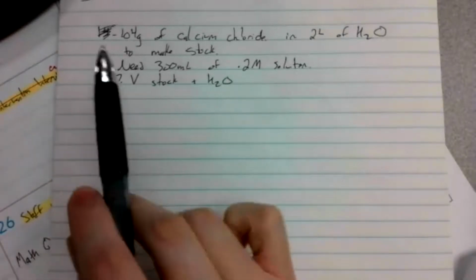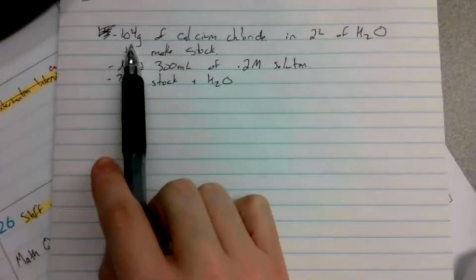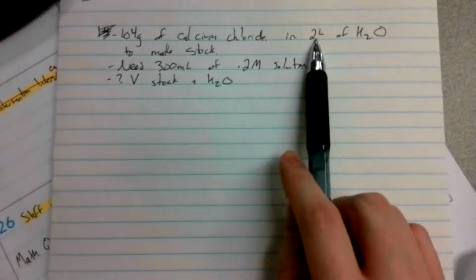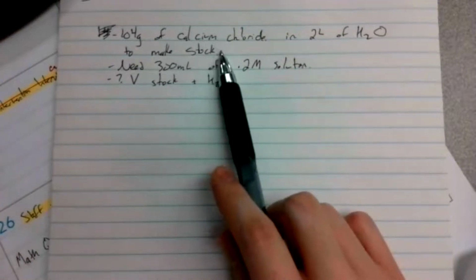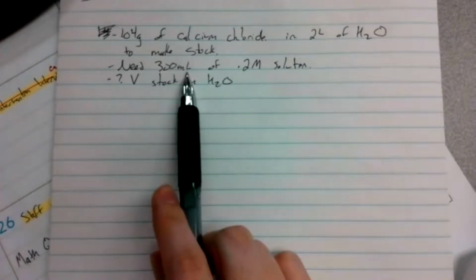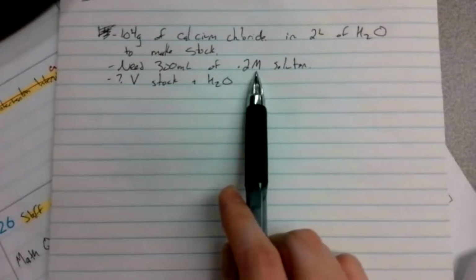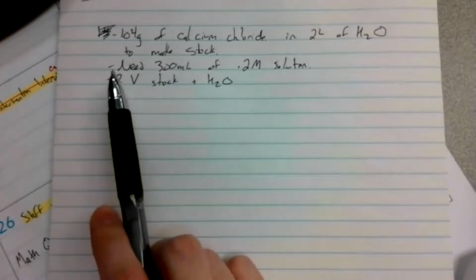Okay, so for this problem, we were told that we had 104 grams of calcium chloride that we added to 2 liters of water in order to make our stock solution. It then said that we needed 300 milliliters of a 0.2 molar solution. It wants to know what volume of stock and water were required to do this.